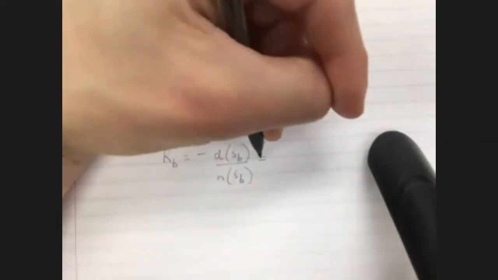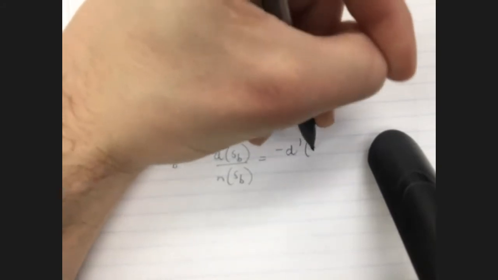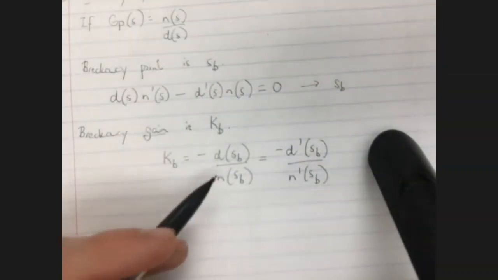This is also, if it's easier, minus D prime of SB over N prime of SB. So either of those is going to give you your answer.